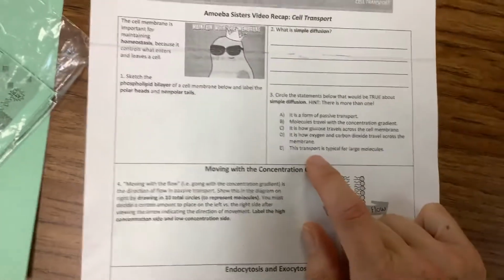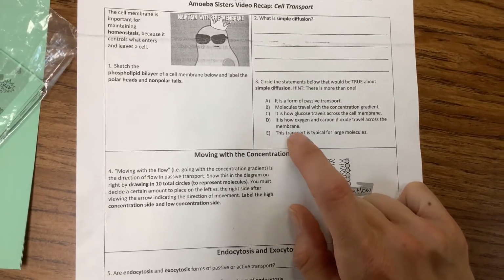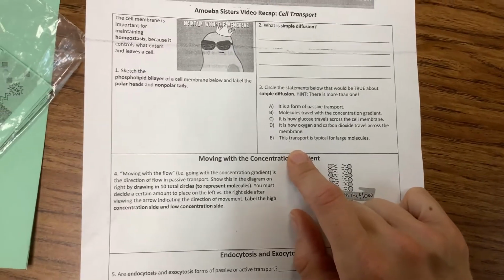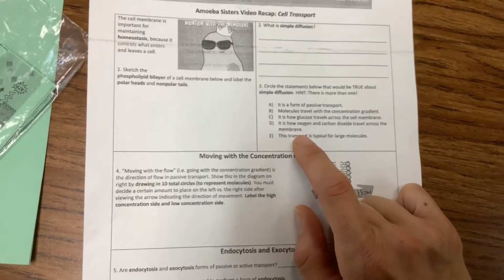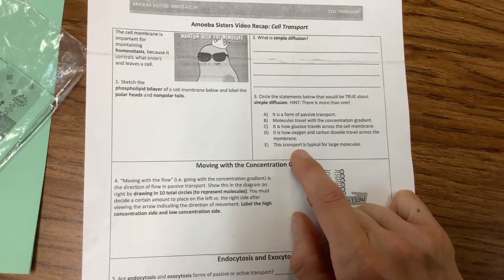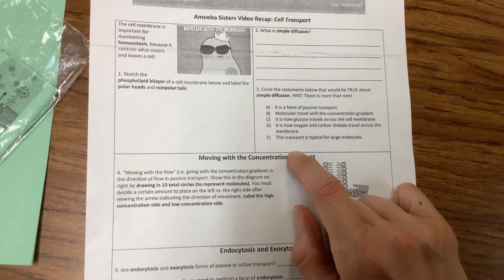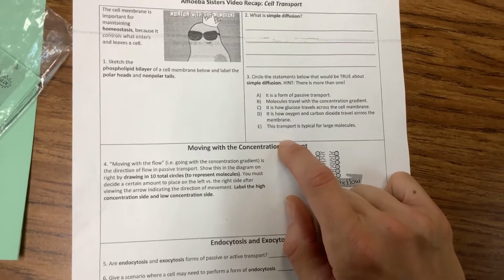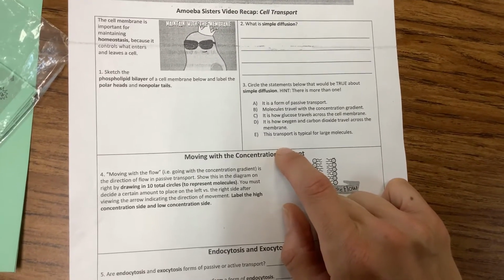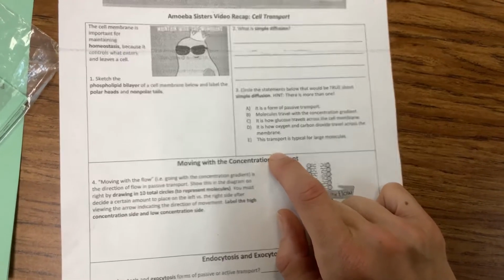So guys, they asked us only circle what's true about simple diffusion. So simple diffusion is just no energy crossing the membrane. They didn't say facilitated diffusion, so they're not talking about protein channels, and they're not talking about energy, which is active. A, it's a form of passive transport. Yes, I agree. Passive transport, no energy. Simple diffusion, no energy. Make sure A is circled.